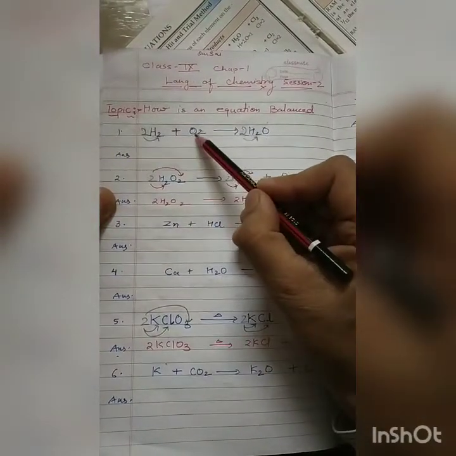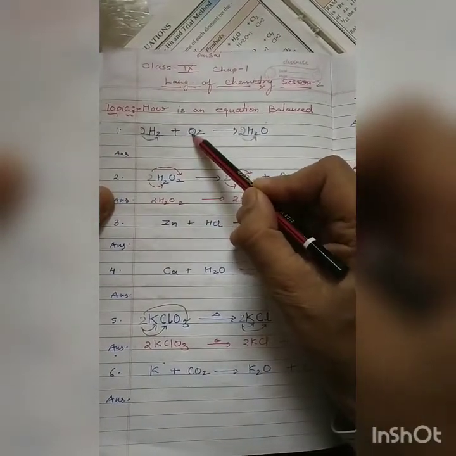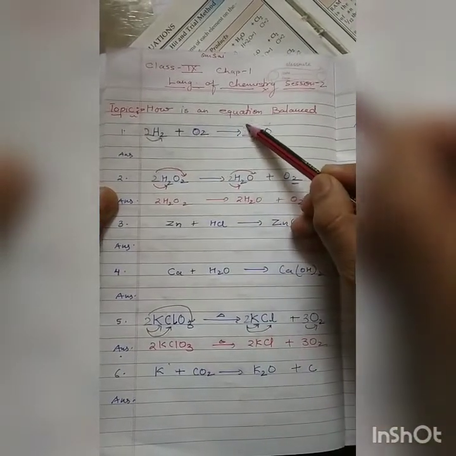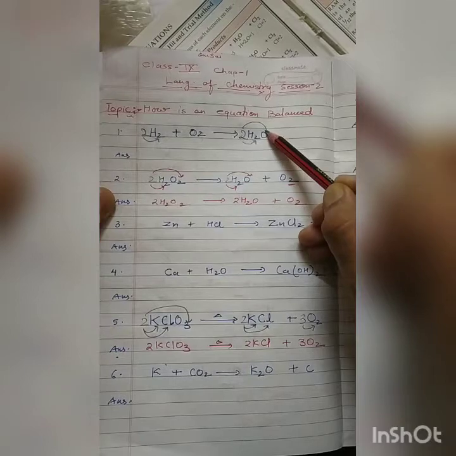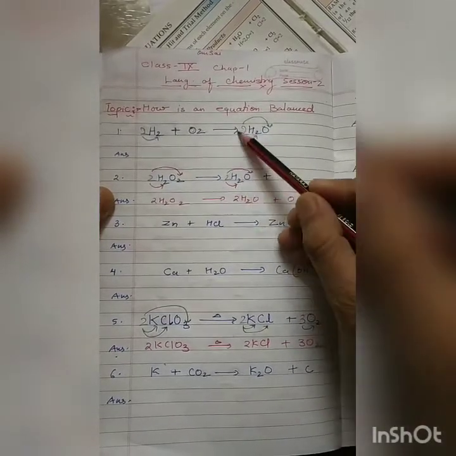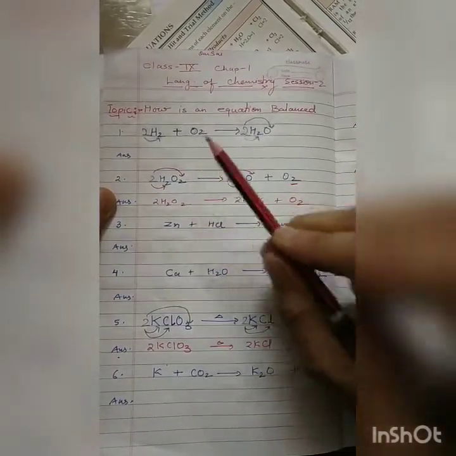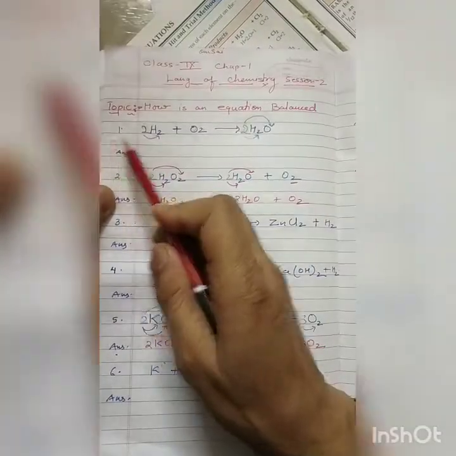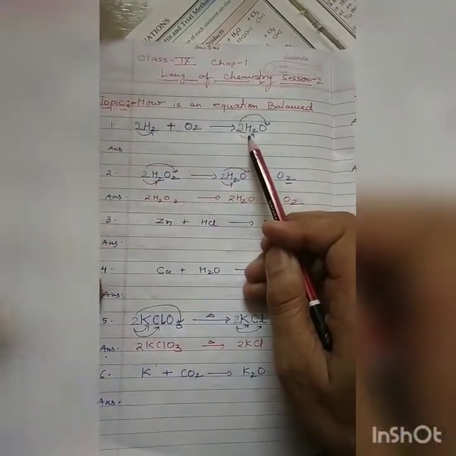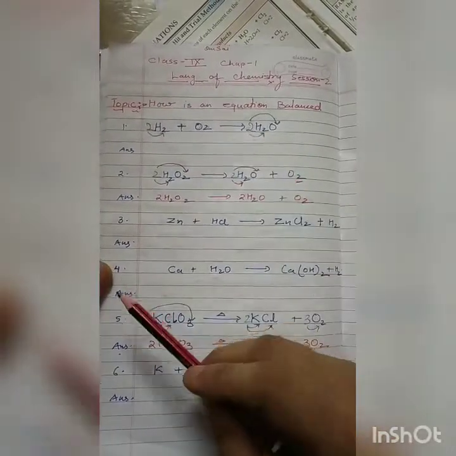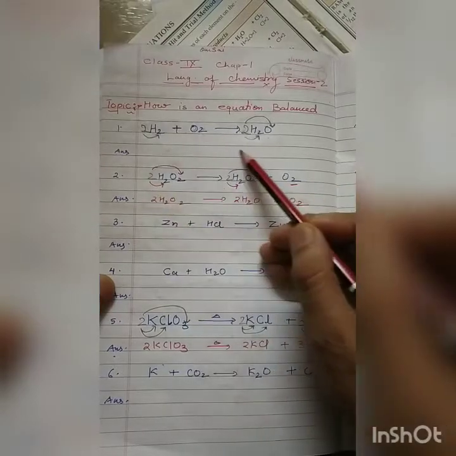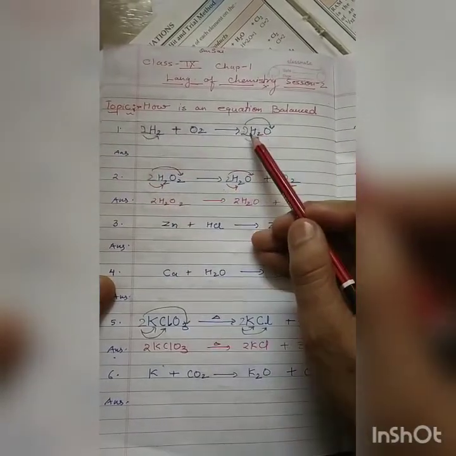Now we have to see for the oxygen also whether it is balanced or not. So there are 2 atoms of oxygen. Here this 2 is to be multiplied with this 1 atom of oxygen. So 2 ones are 2. So now the atoms of elements hydrogen and oxygen on the reactant side are equal to the atoms of elements hydrogen and oxygen on the product side. So this is a balanced equation. Now we are going to write it in this balanced equation.